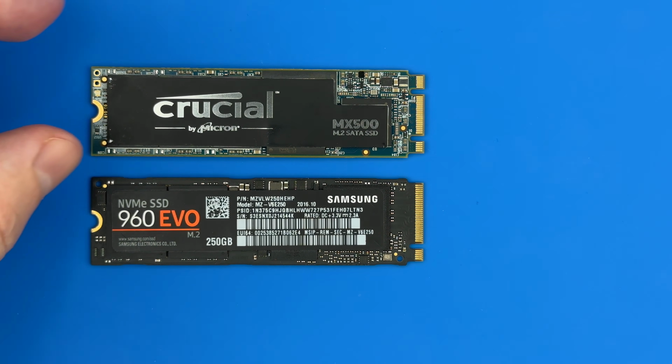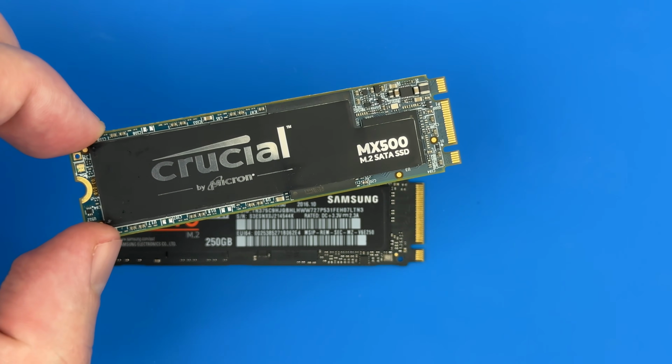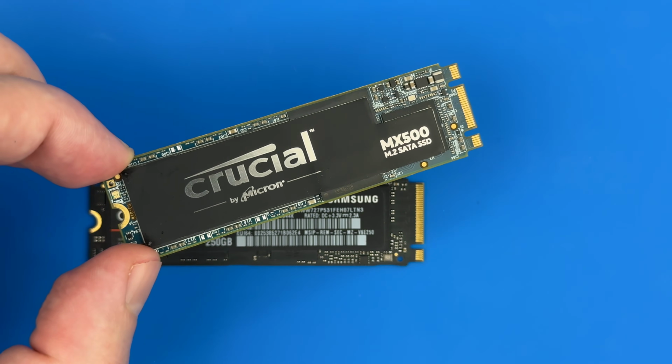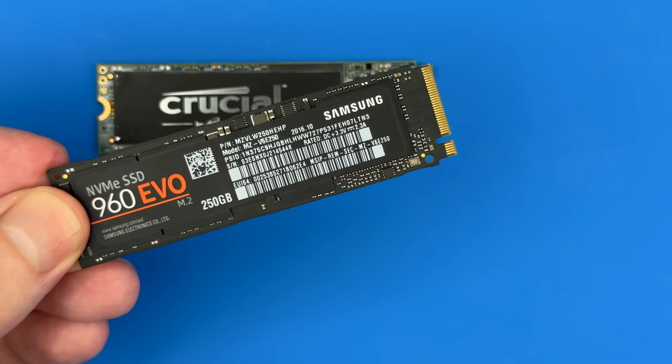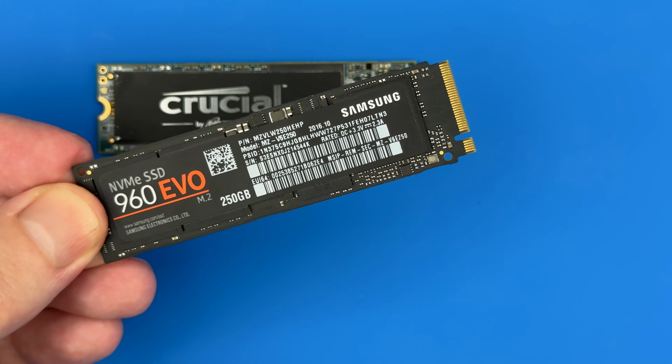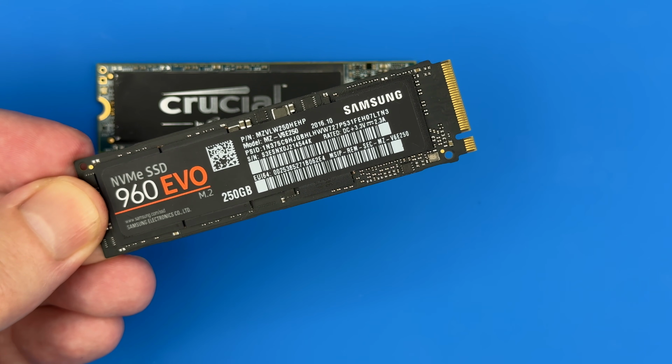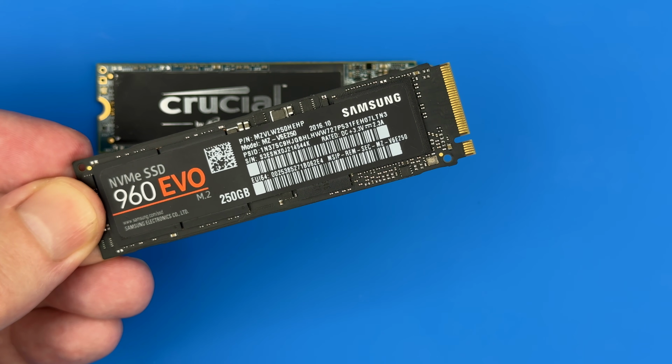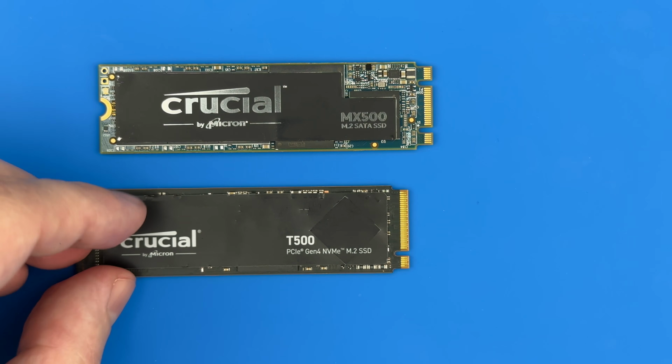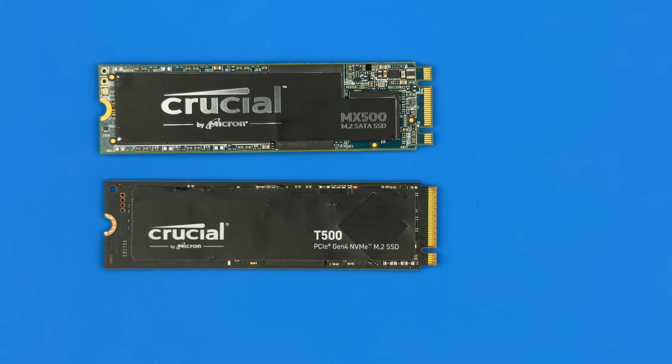To summarize, choose M.2 SATA for compatibility with older systems or cost-effective upgrades. Choose M.2 NVMe for cutting-edge speed and performance in modern devices. If this seems complicated, I will explain how to choose the right M.2 SSD for your device a little later.